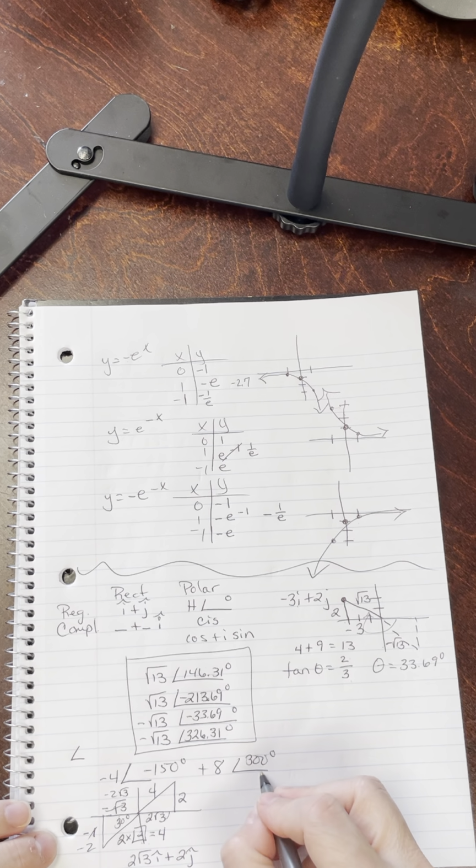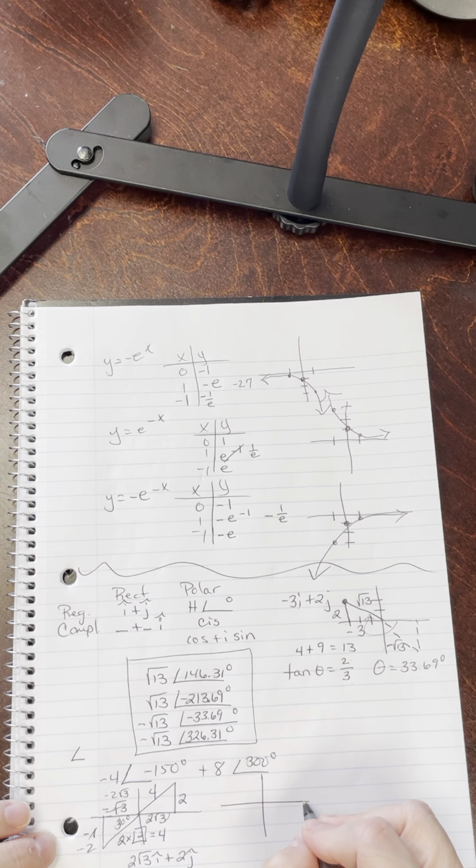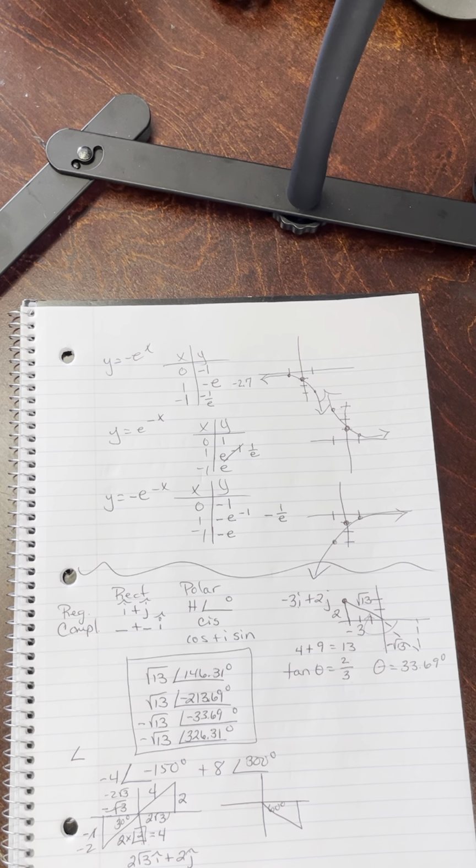All right, now we need to do this one, 300 degrees. 0, 90, 180, 270, so it's definitely in this quadrant. I'm shy by 60 degrees.